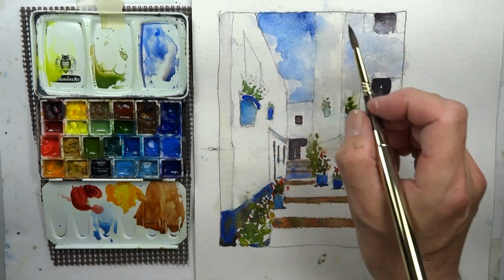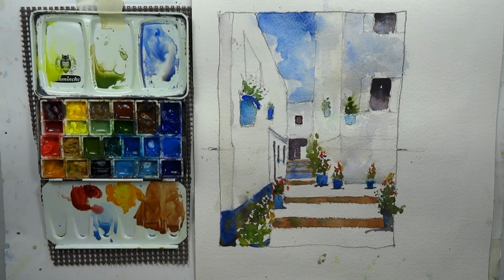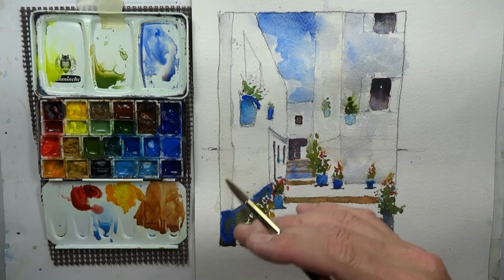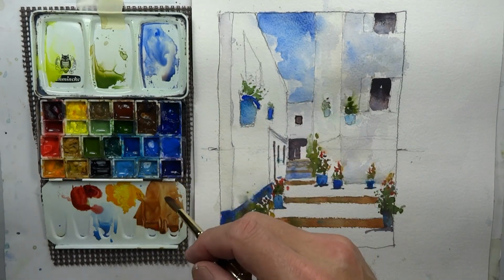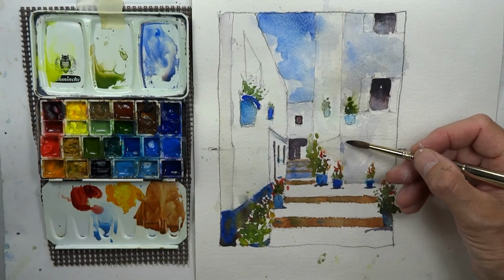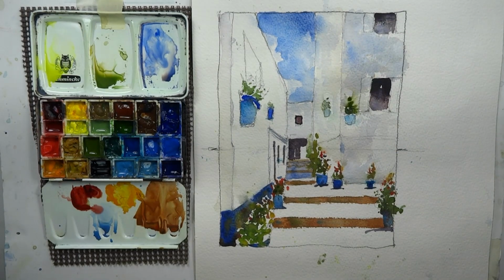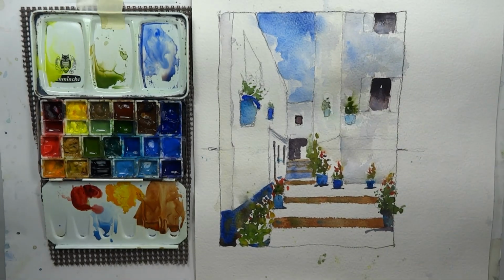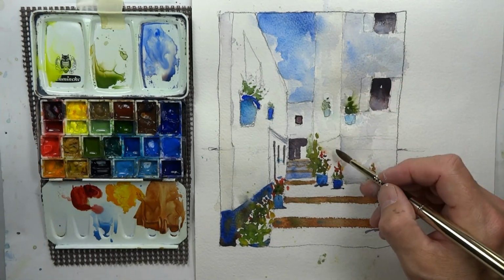I'll just add a shadow or two that might not be in the actual photograph, but I'll try to be a little more creative. So, feel free to do that once in a while. It's always good to double check things and see if it makes sense first, and then fire it in.